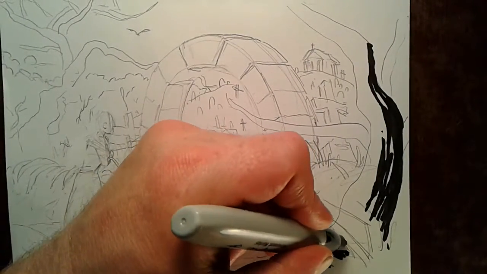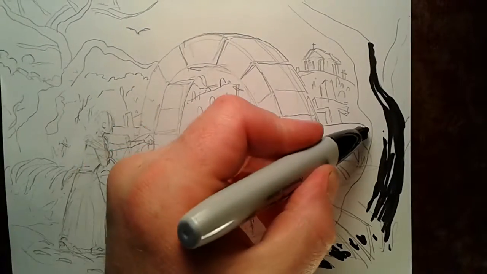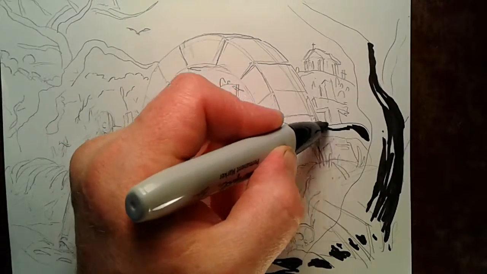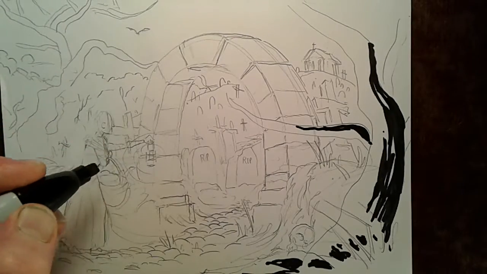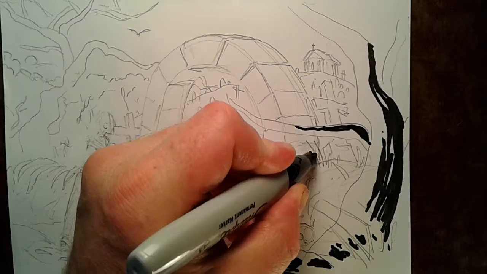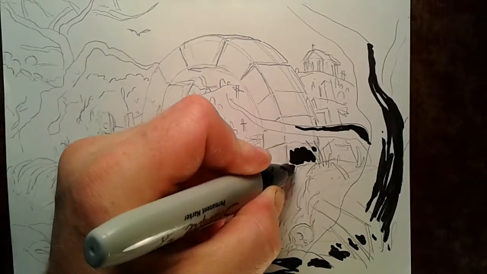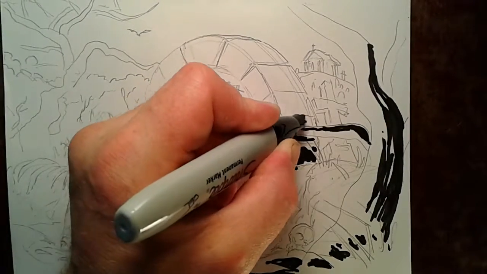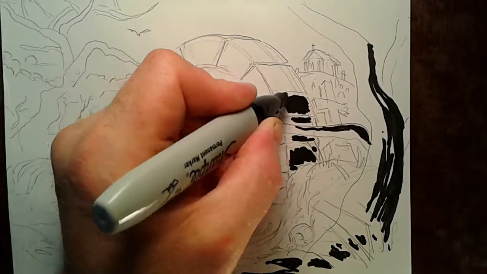So we're going to go ahead and allow these dark zones to frame this piece of work. And she's holding a lantern right here. I don't know if you can see that, but that lantern hopefully is going to be good enough to light her pathway for her. We're going to go ahead and blacken in some of these stones here.